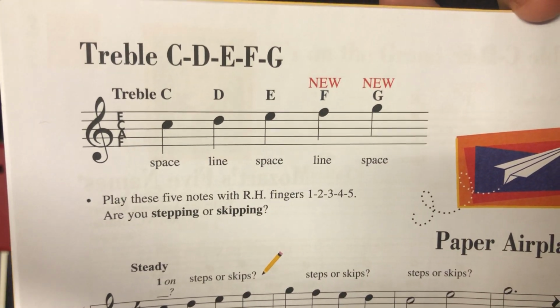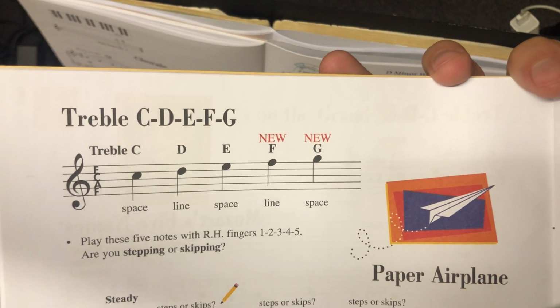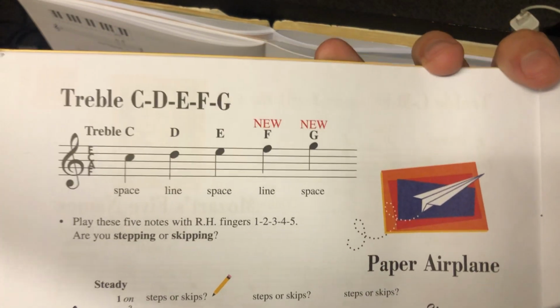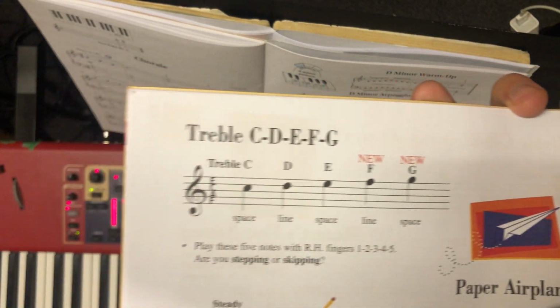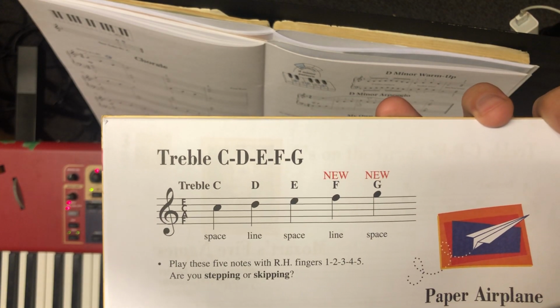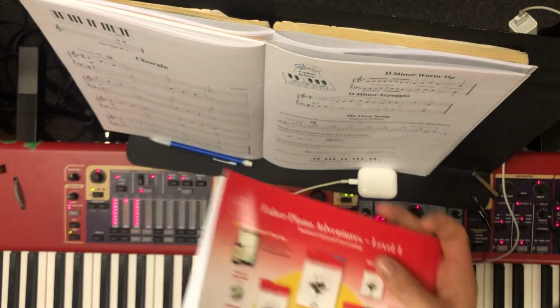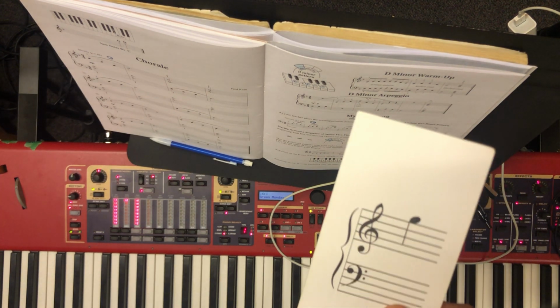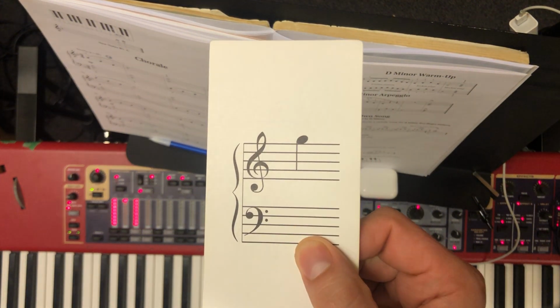So anyway, this is a new thing for the next song. So this is a good time for us to review our flashcards. I'm going to do that, and maybe I'll add in the G. Hey, wouldn't that be a fun idea? There's going to be a new note. Let me find the G flashcard and add it to our group. So there it is, G.